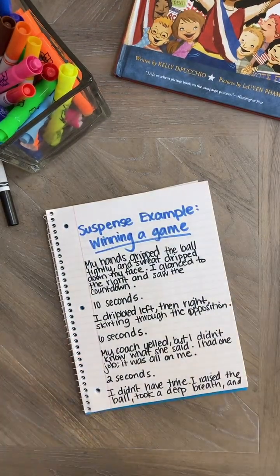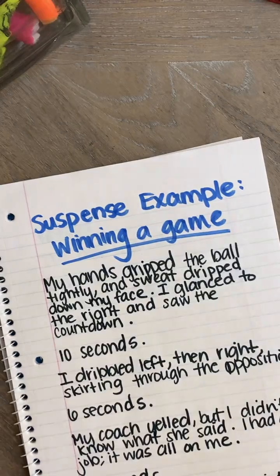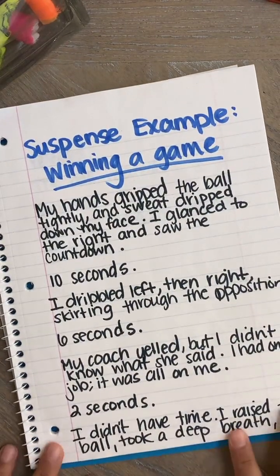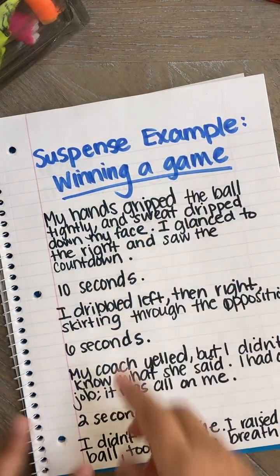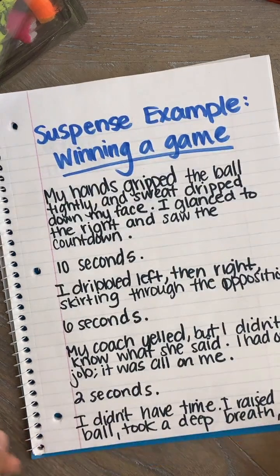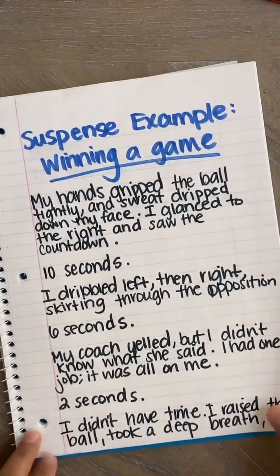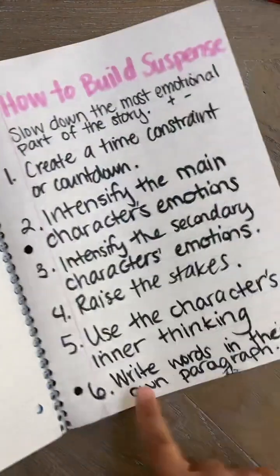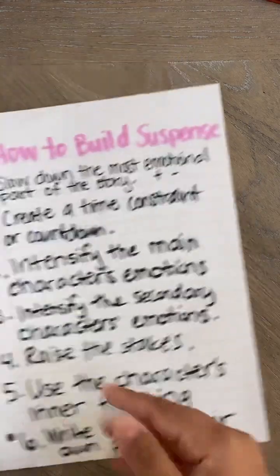Here's an example. I would write this with my students. So winning a game seems to be a popular personal narrative story that students come up with. Winning a game or like achieving something. So the moment you are about to achieve it is where you're going to insert the suspense. Without even reading what I wrote, you can tell that I have used the strategy of writing words in their own paragraph.